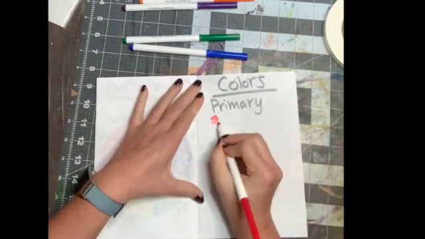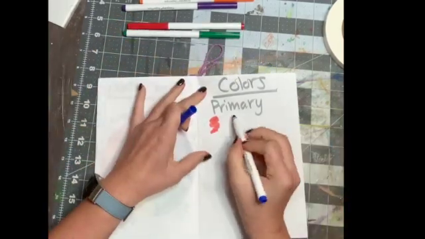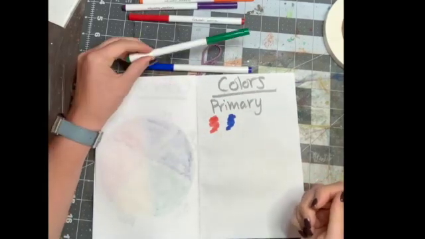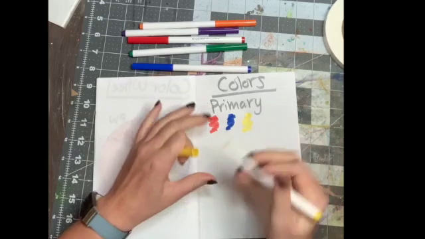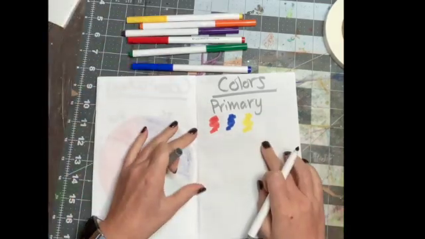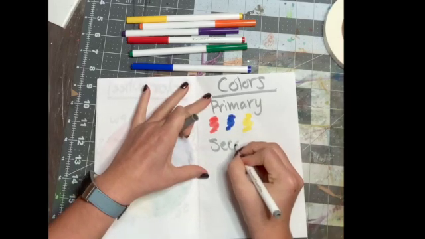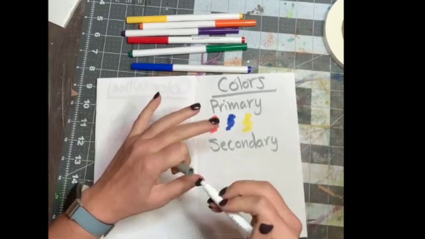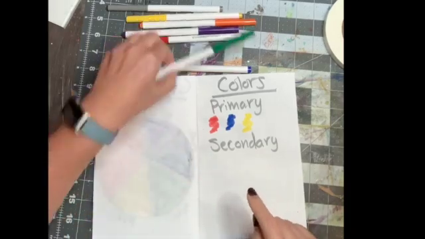It's going to be red, blue, green. Oh, no, it's not green. It's yellow. So those are primary colors. Underneath, we're going to write the word secondary. Second, and then A-R-Y.